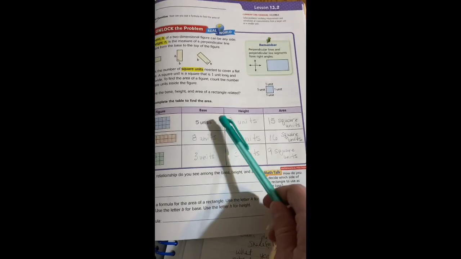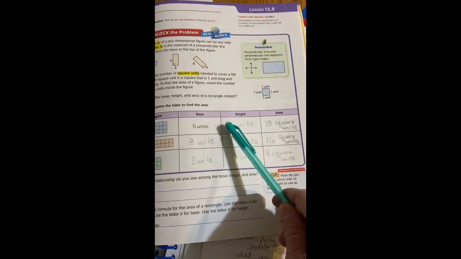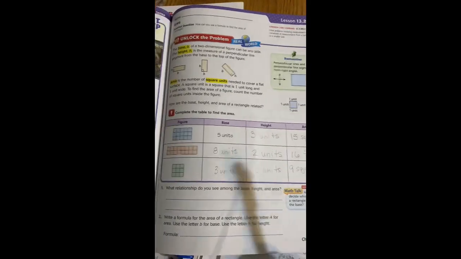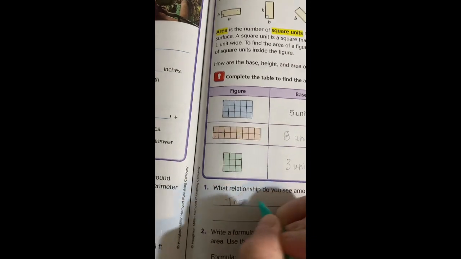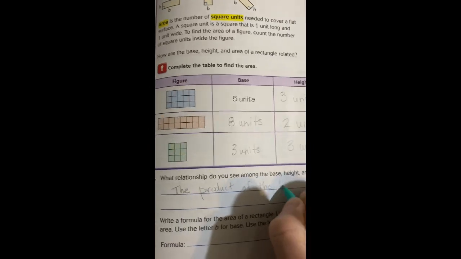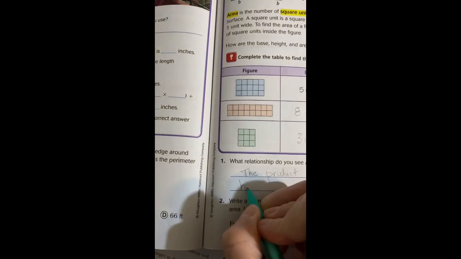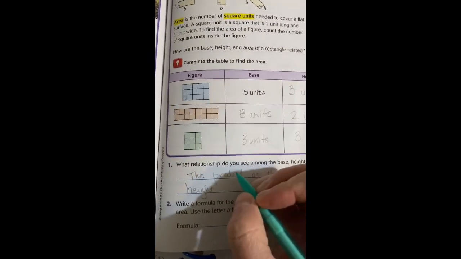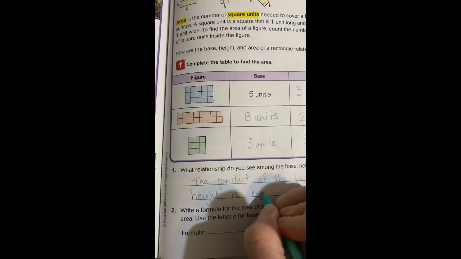So I hope you see that when you multiply 5 times 3, you get 15. When you multiply 8 times 2, you get 16. When you multiply 3 times 3, you get 9. So the product of the base and the height is equal to the area. This is going to help us make our formula.